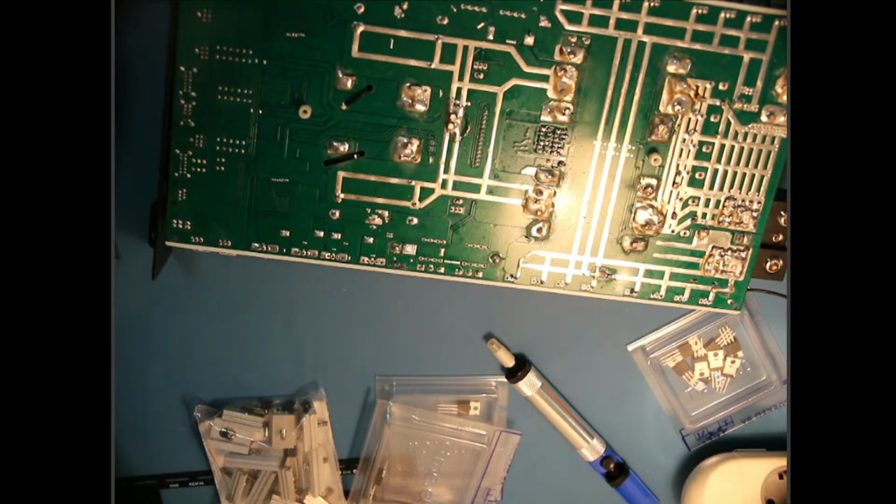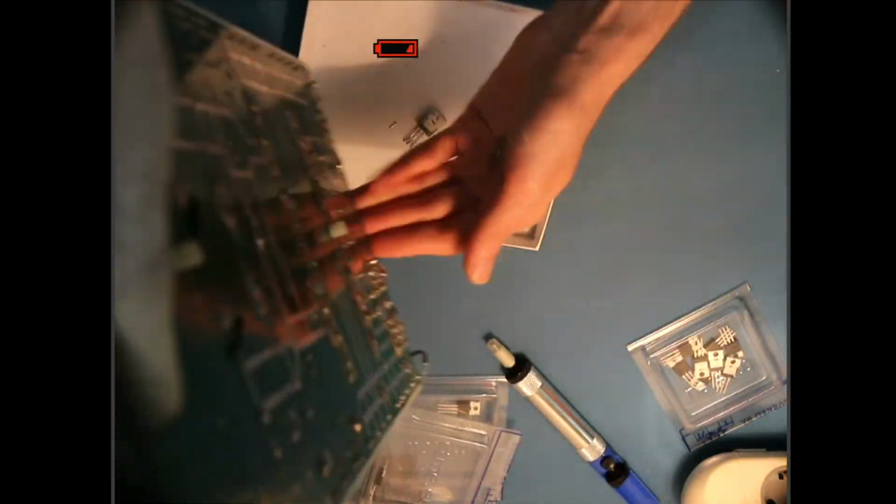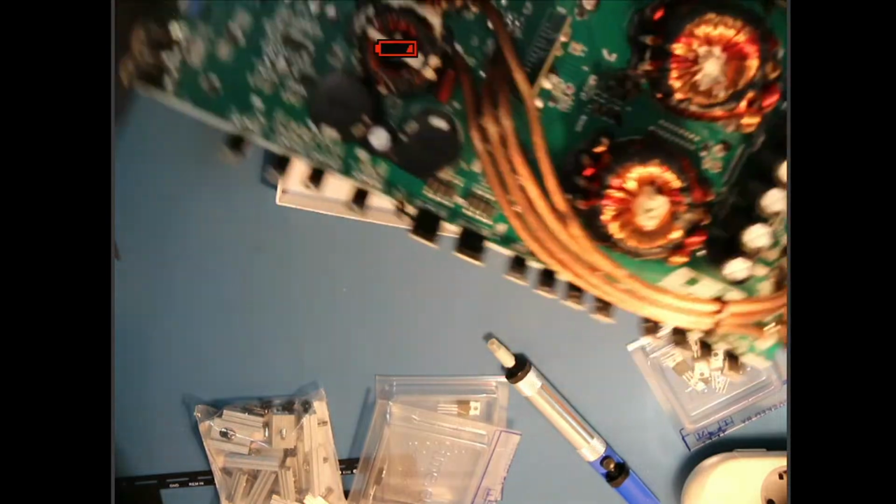But other than that, I do recommend this amp for how well it's built. We'll see if it can be fixed, and if it can, how well does it also perform.